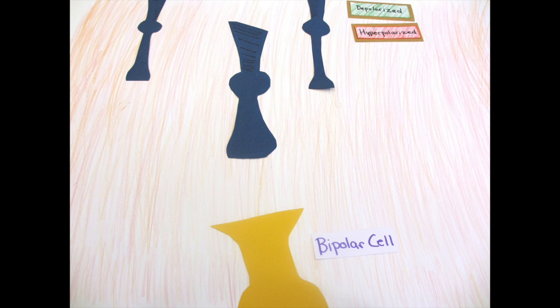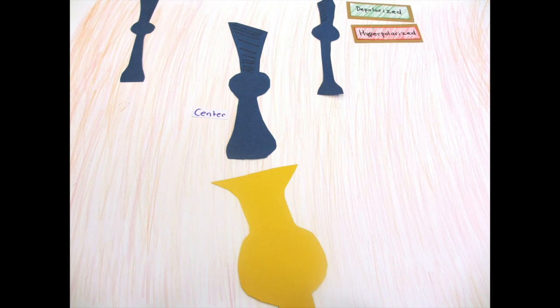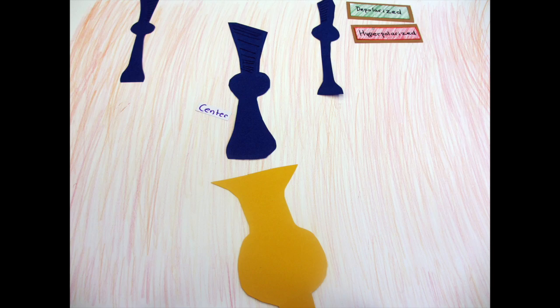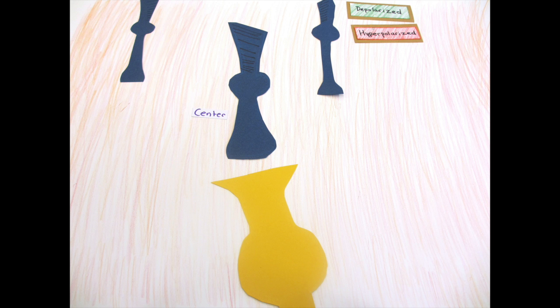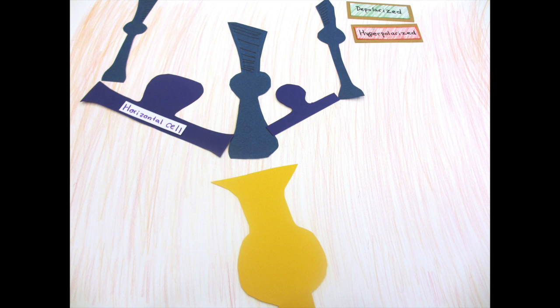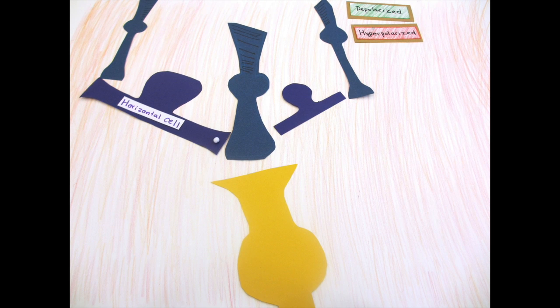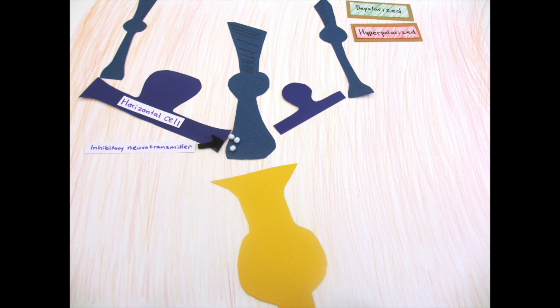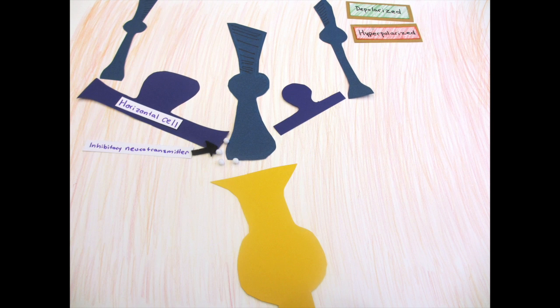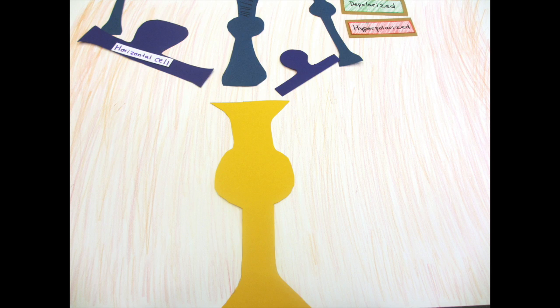Multiple photoreceptors then feed into a single bipolar cell. The cluster contains both center photoreceptors, which feed directly into the bipolar cells, and surround, which link up to the intermediary horizontal cells. Horizontal cells, which release an inhibitory neurotransmitter when depolarized, synapse on the presynaptic terminal of the photoreceptor.